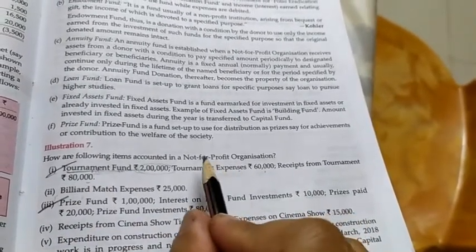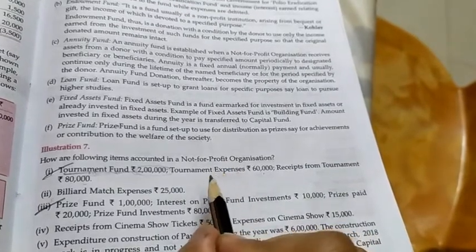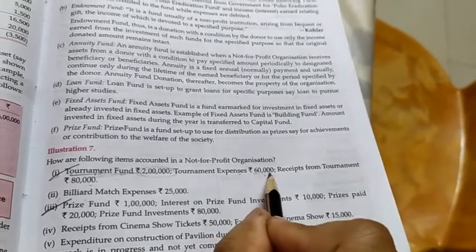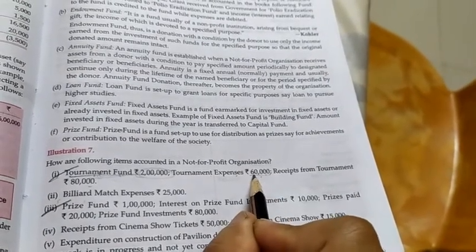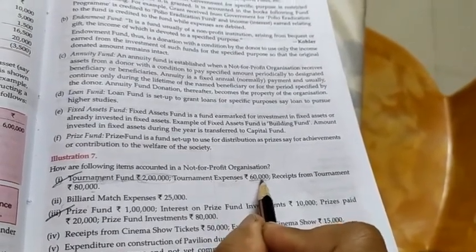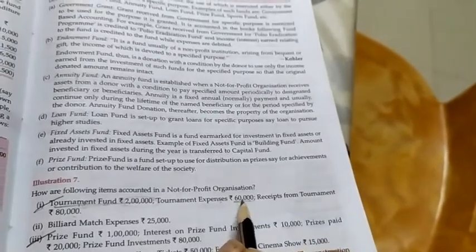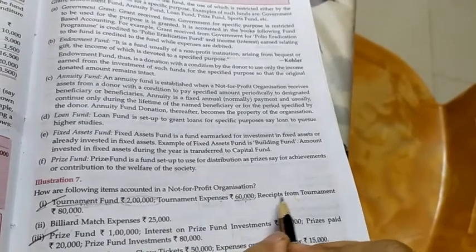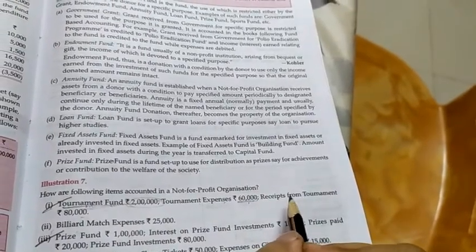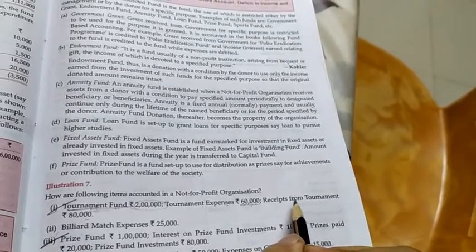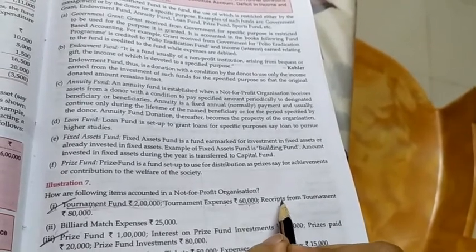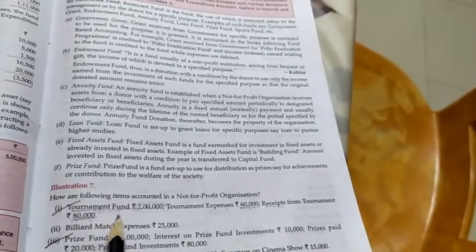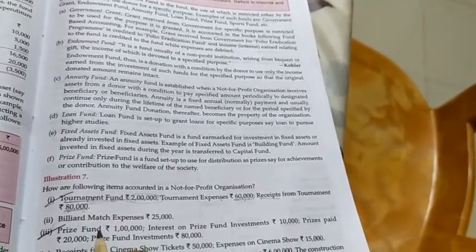Now the non-profit organization may have had various tournaments. So in those tournaments they have made total expenses of rupees 60,000, maybe refreshments or arrangements or various expenses towards tournaments. At the same time, they may have sold some tickets, or they may have had some contests during the tournament, and through those contests there was some income generated in the form of receipts, that is of amount 80,000. So how are we going to show this in the accounting treatment?